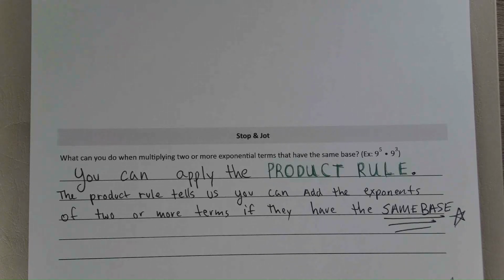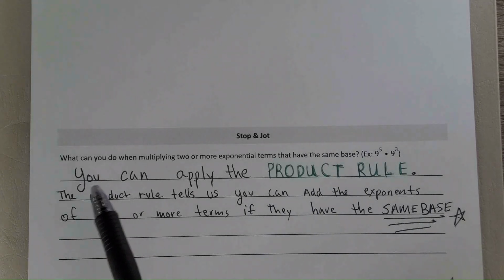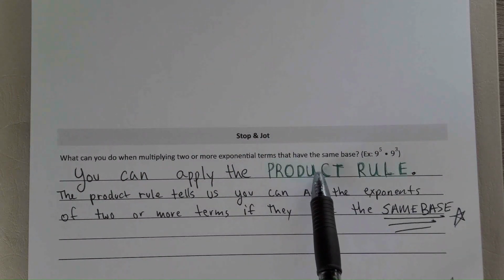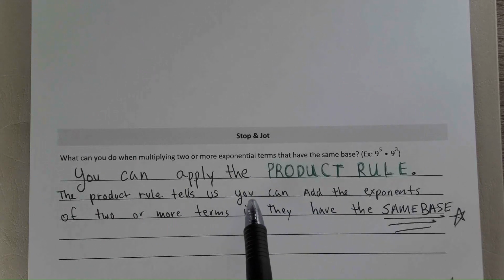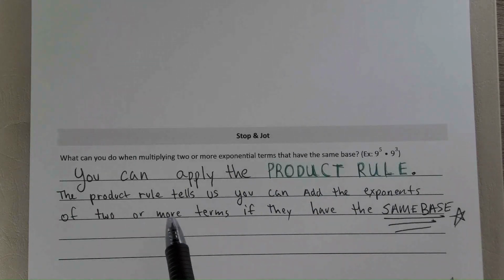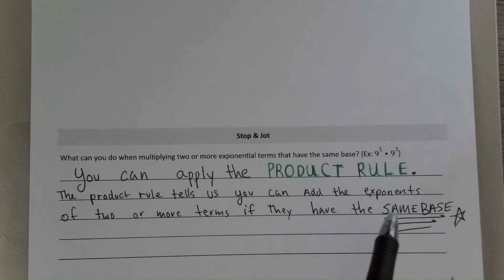All right, and to finalize our stop and jot, what we had is you can apply the product rule. And so what the product rule tells us is you can add the exponents of two or more terms if they have the same base, which 9 is our base, so that would mean 9 to the 5th power times 9 to the 3rd power would just be 9 to the 8th power. Pause the video, copy this down.